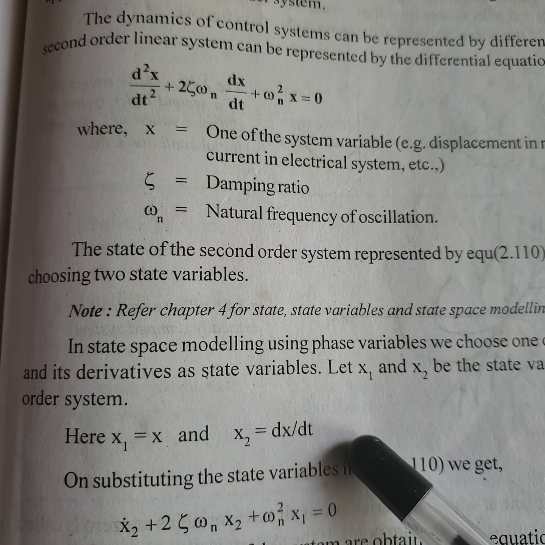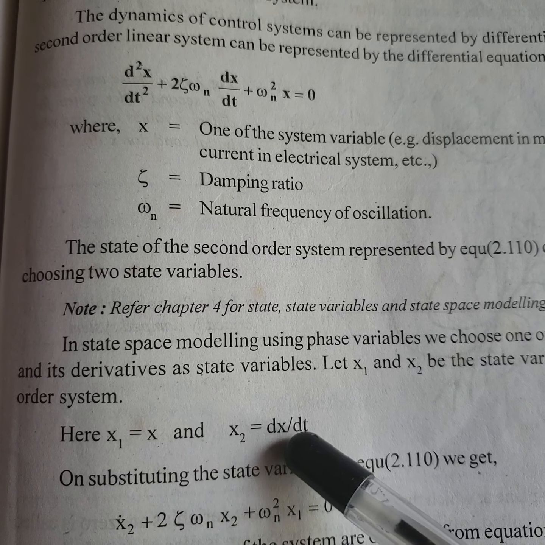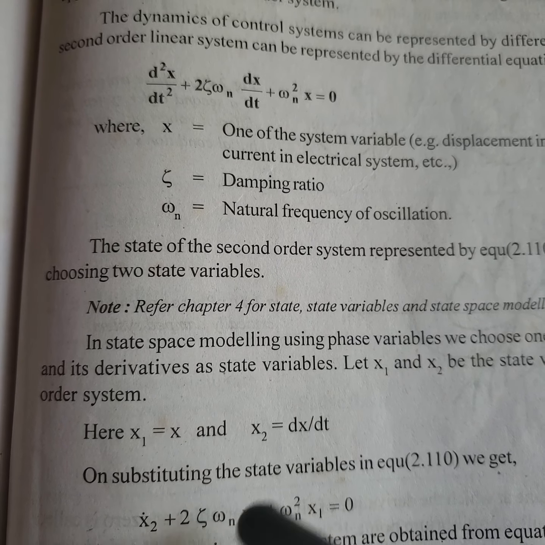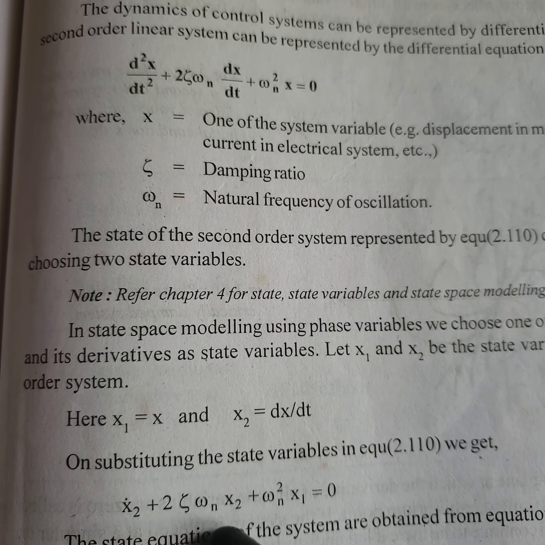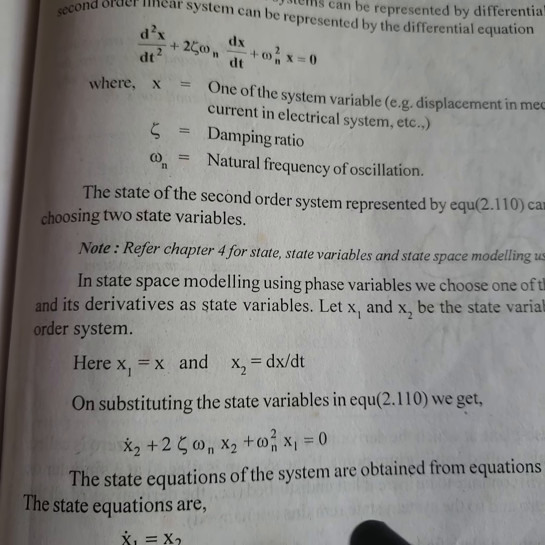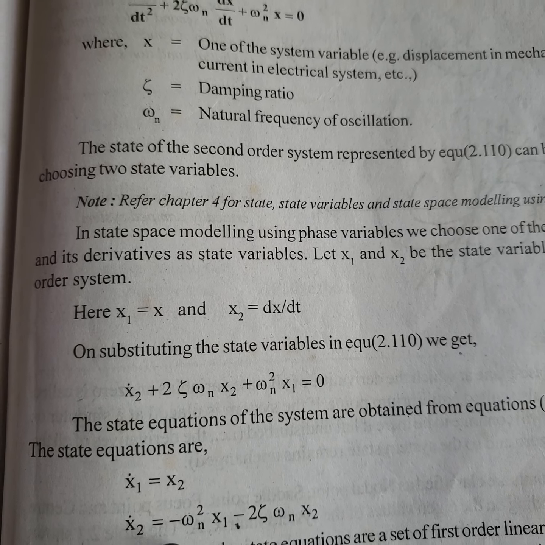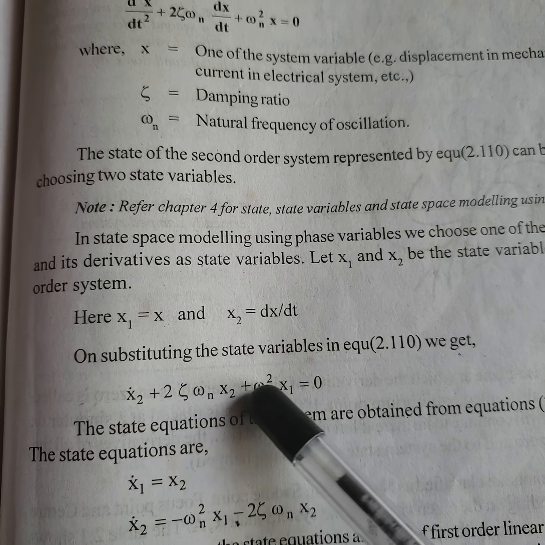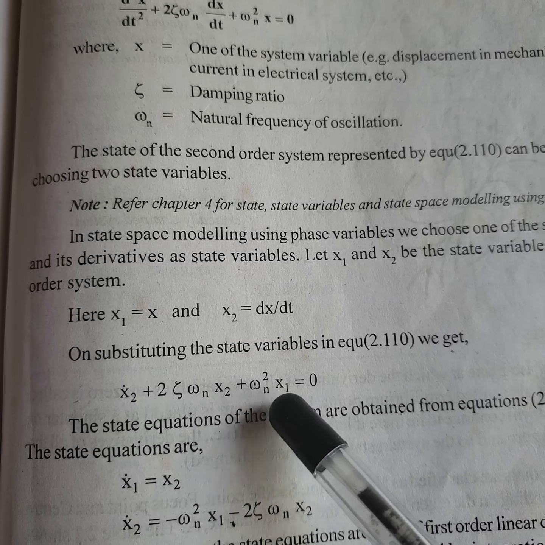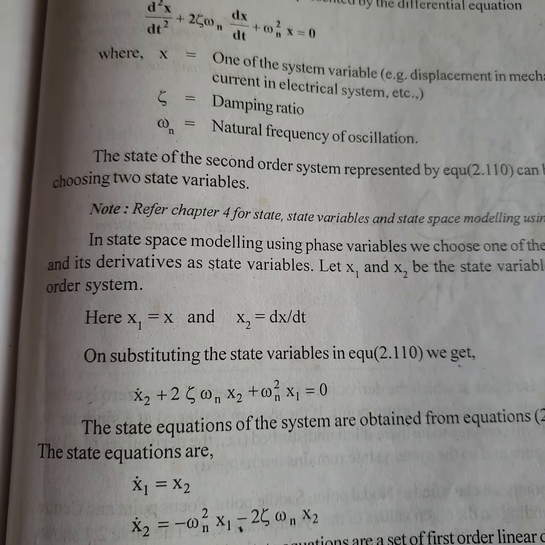Substituting that in this equation, d square x by dt square means you differentiate dx by dt once more, so you get x2 dot. So x2 dot plus 2 theta omega n x2 plus omega n square x1 equals 0. The state equations are x1 dot equal to x2, and x2 dot equal to minus 2 theta omega n x2 minus omega n square x1. So you got the state equations x1 dot and x2 dot.